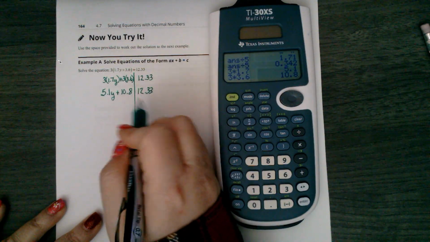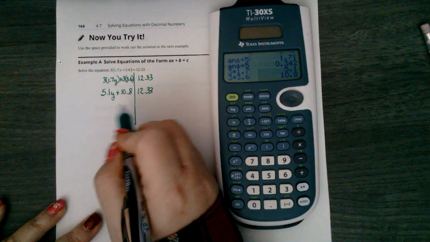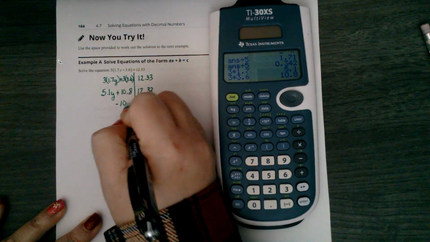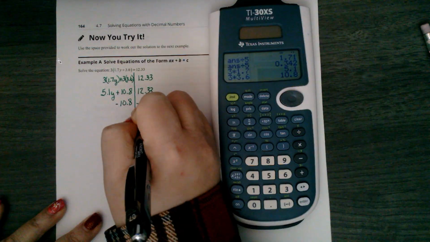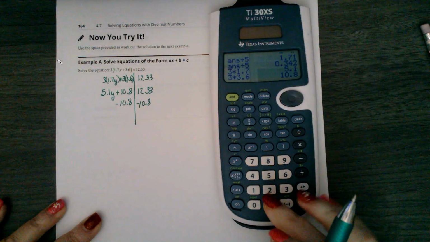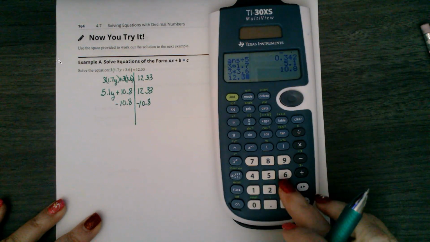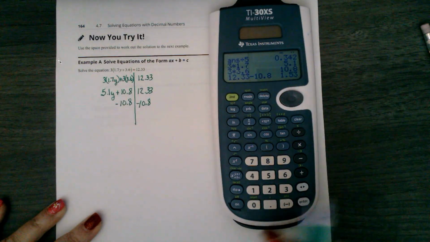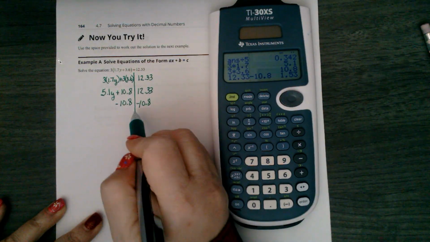Don't have any letters over here. Do have a number over here. Minus 10.8 on both sides. So 12.33 minus 10.8 equals 1.53.